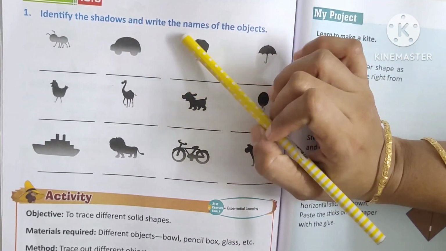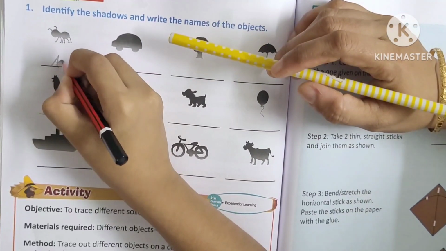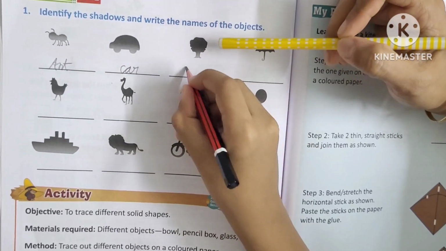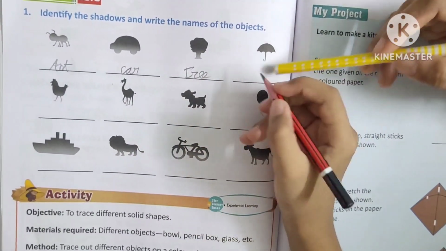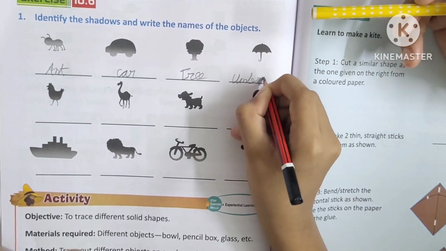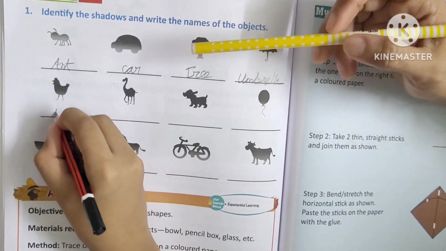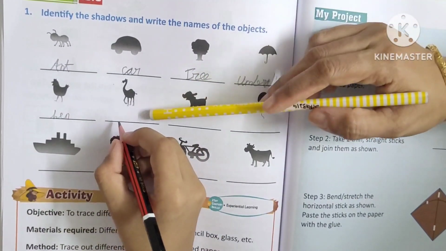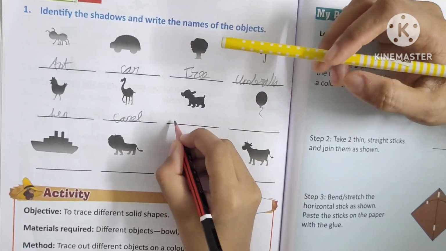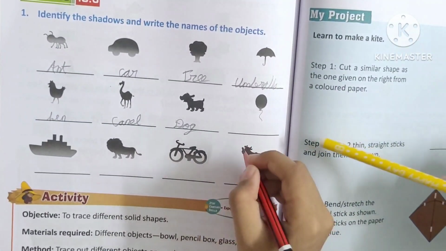Identify the shadow and write the names of the object. Ant. Car. Umbrella. Camel. Dog. Balloon.